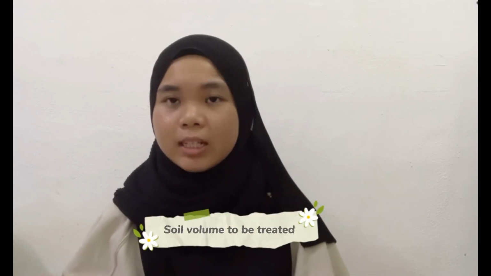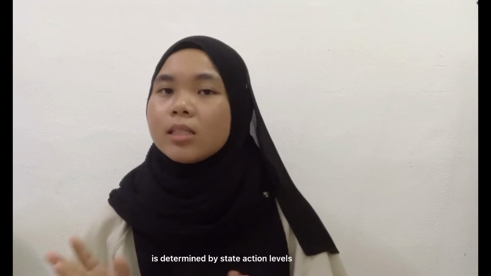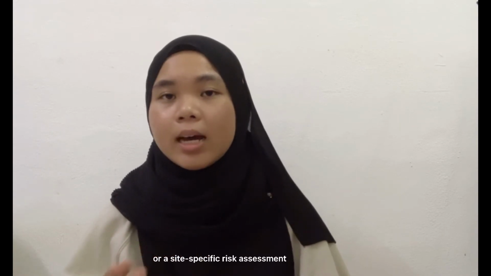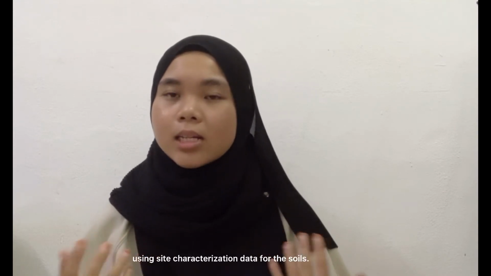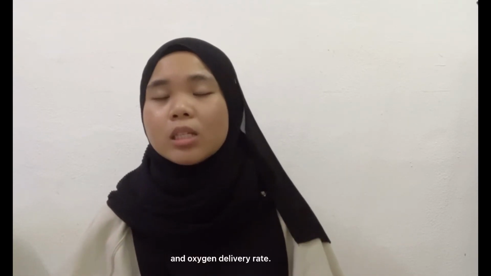Other than that is soil volume to be treated. This element is determined by state action levels or a site-specific risk assessment using site characterization data for the sites. Pore volume calculations are used along with extraction flow rate to determine the pore volume exchange rate and oxygen delivery rate.